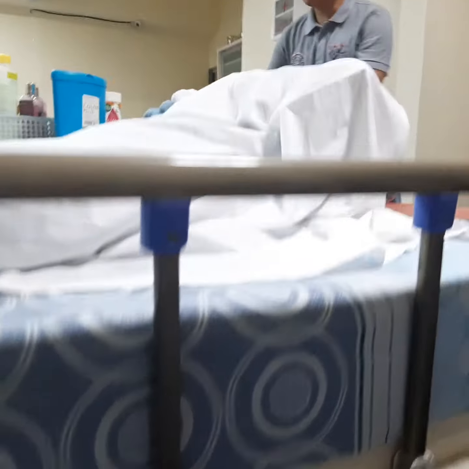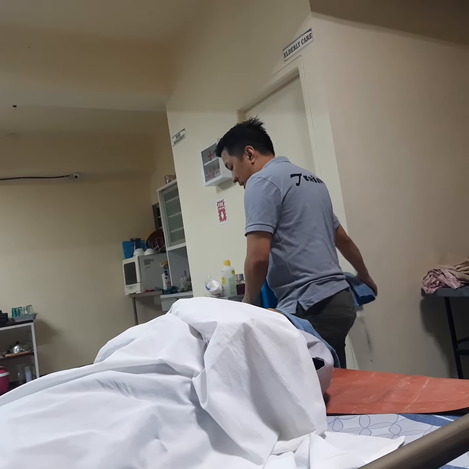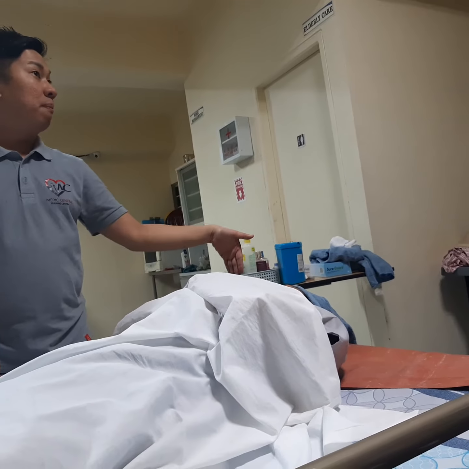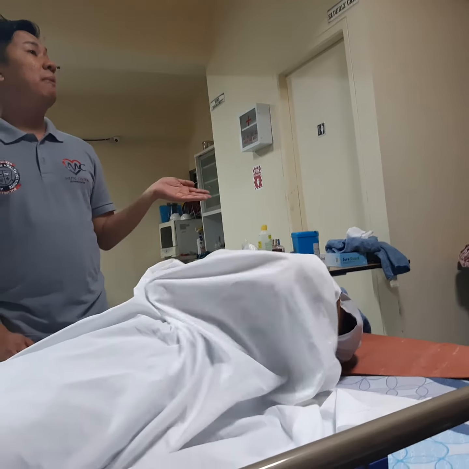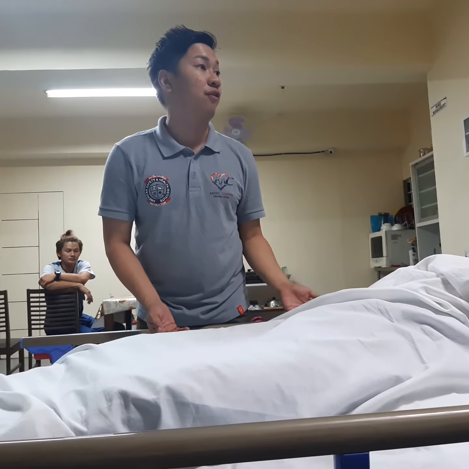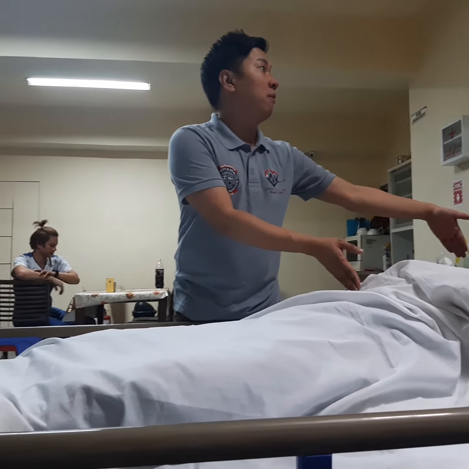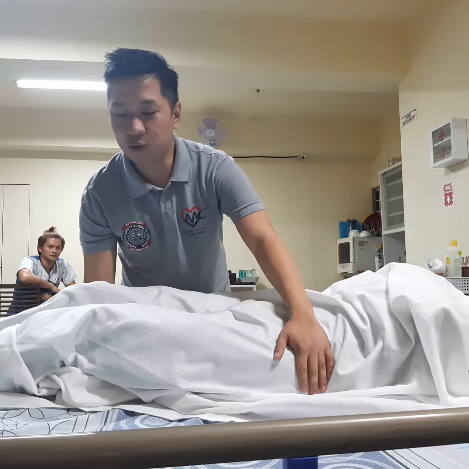Okay, so when you're already done with shampoo, isusunod mo na yung kanyang ulo papunta sa katawan. So now, pag sa katawan na po kayo, what you're going to do is put the patient at the edge of the bed. So nauna mo nang isinide yung upper body, di ba? Isunod na yung lower body niya. So, nasa other side ka na.